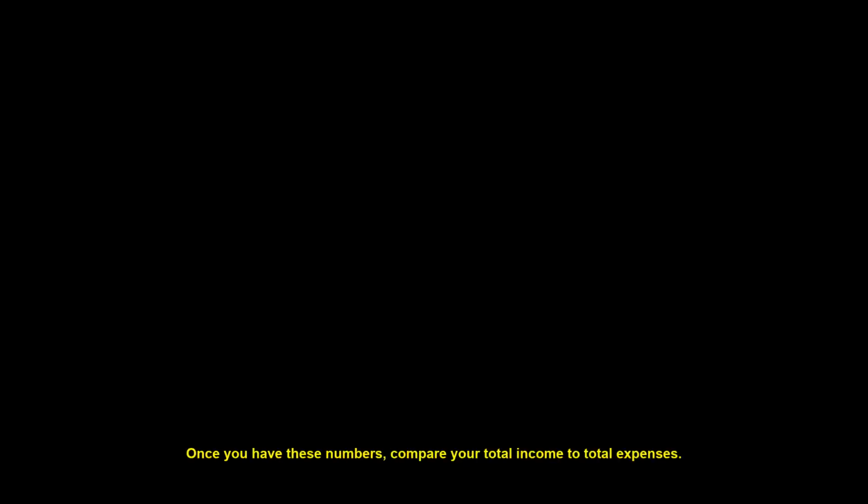Once you have these numbers, compare your total income to total expenses. If your income exceeds your expenses, you have a surplus. If your expenses exceed your income, it's time to adjust your budget. Identify areas where you can cut costs. Consider dining out less or reducing subscription services.